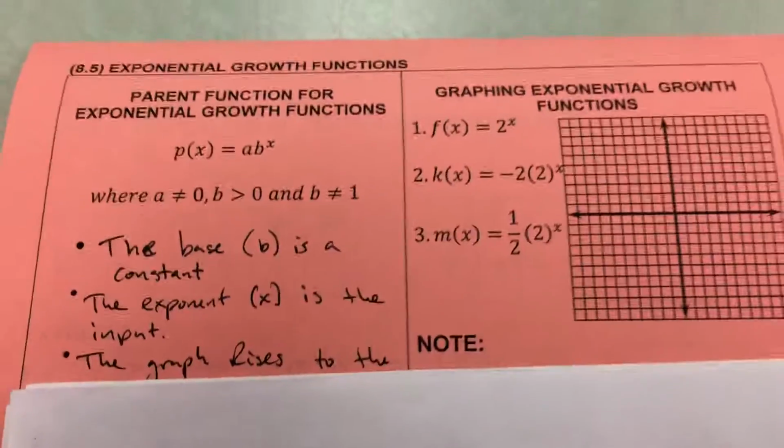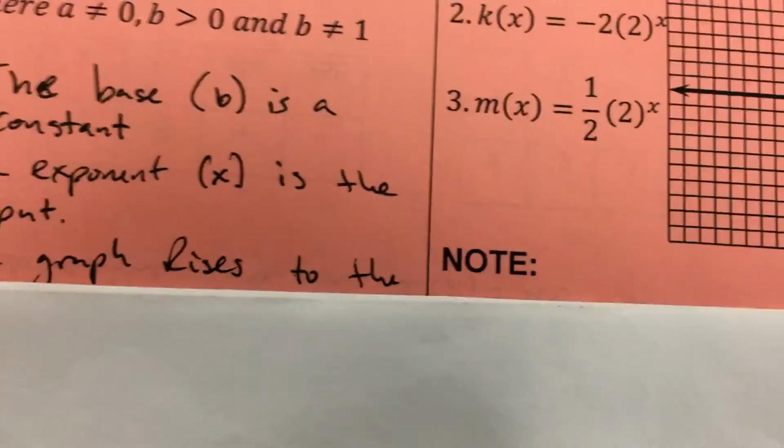Okay, f of x equals 2 to the x. Let's start with that.